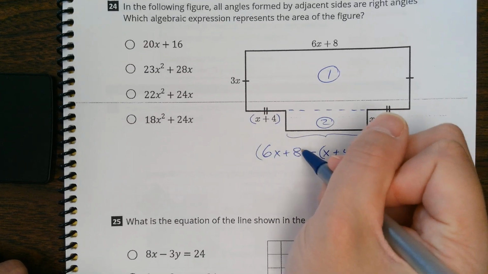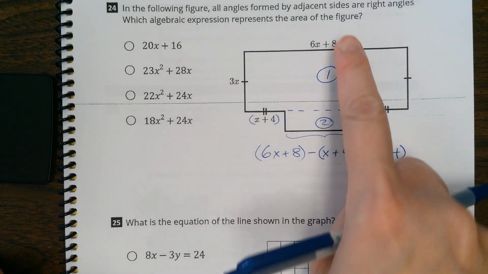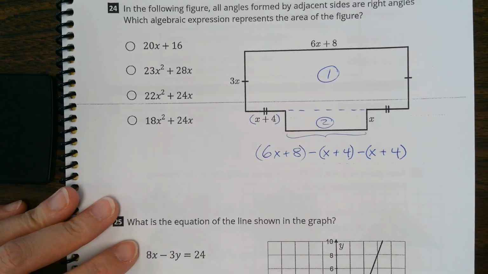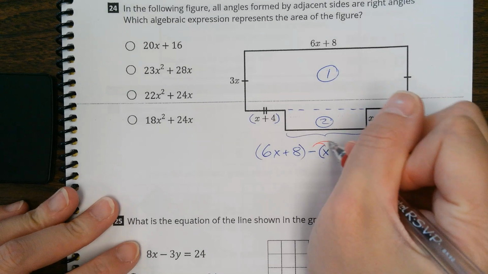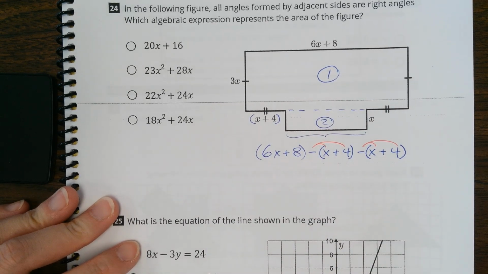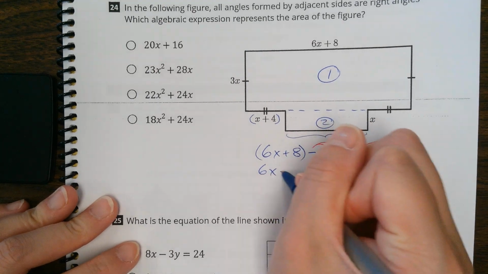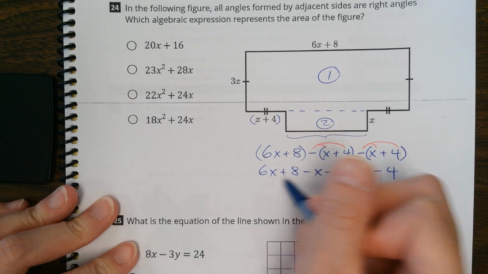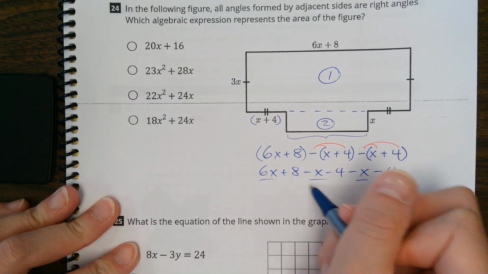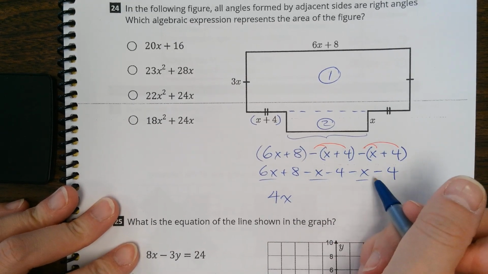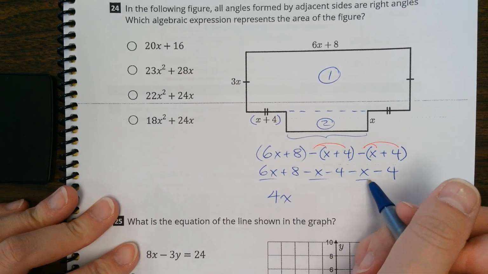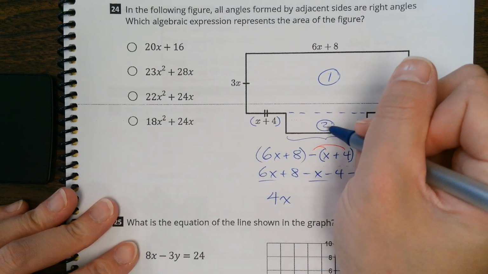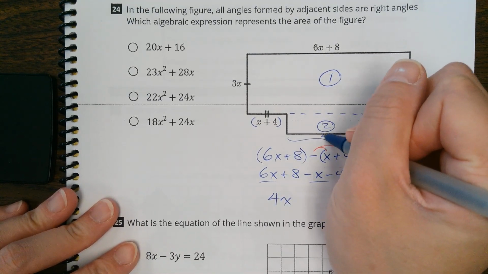Okay. I could put a bracket around that 6x plus 8 as well, but yeah, let's make it look nicer. Now that I have this, the negative applies to the 4 as well. Okay, so you have 6x plus 8 minus x minus 4. So when you collect like terms right here, you have 4x, and that's it, 4x. So this length right here is 4x.